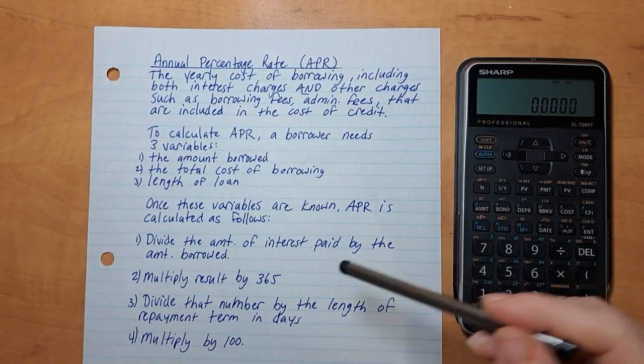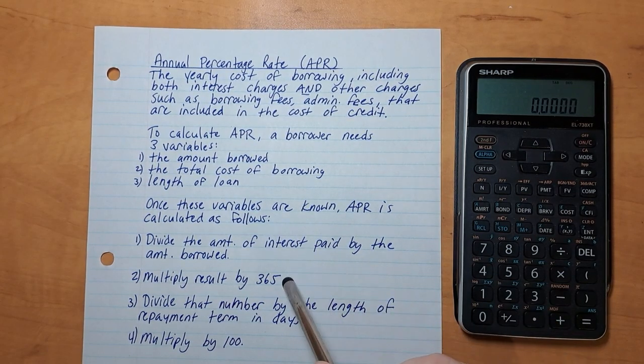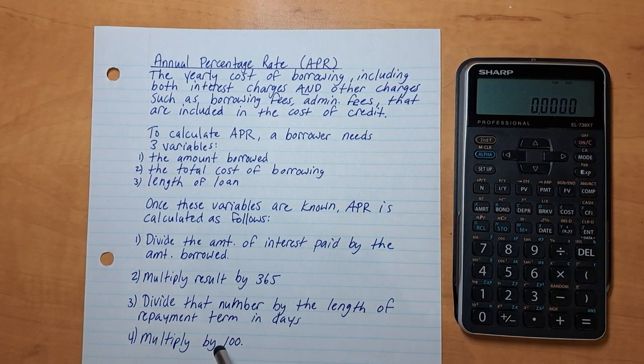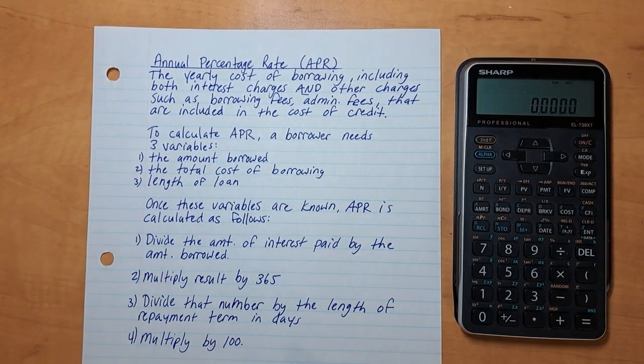These are the steps. You divide the amount of interest paid by the amount borrowed. Then you multiply that number by 365. And you divide this number by the length of the repayment terms in days. And then you multiply by 100. So let's look at an example.